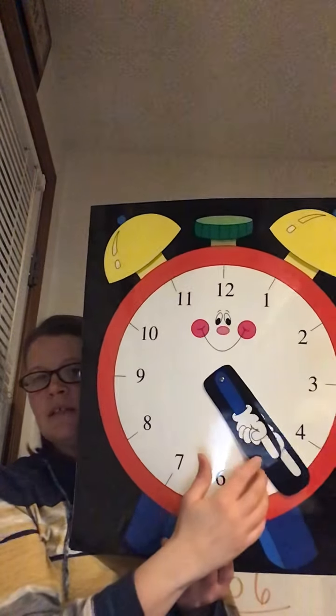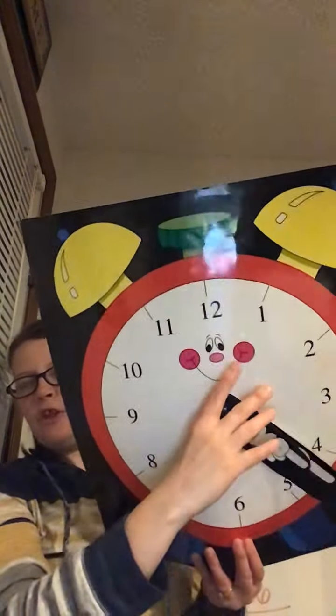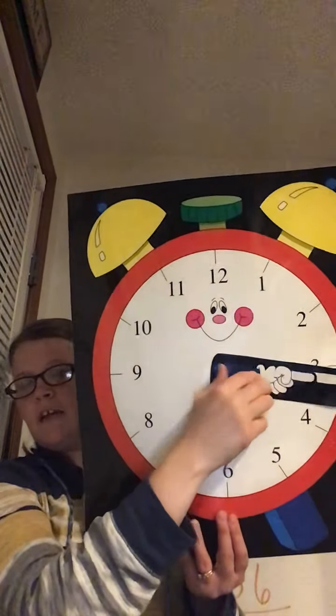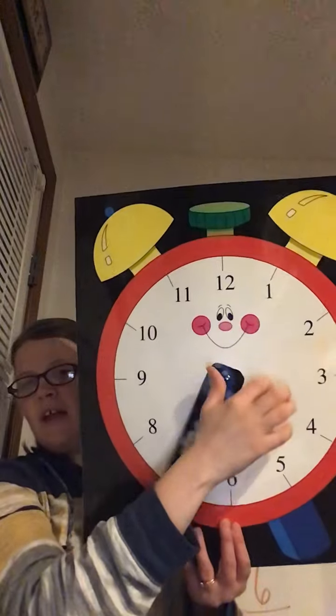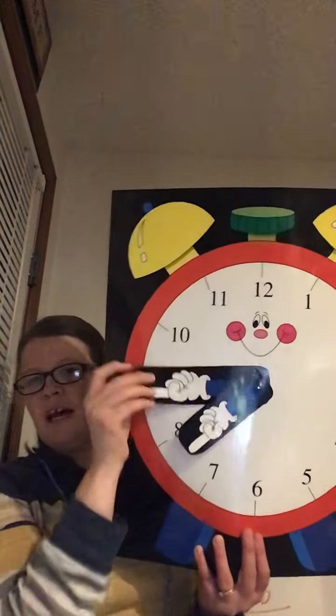Half past is when the big hand is on the 6 because that is half of our clock. Quarter past is when the big hand is on the 3 because that is 1/4 of our clock if we divided it into fourths. And then quarter till is when the big hand is on the 9.